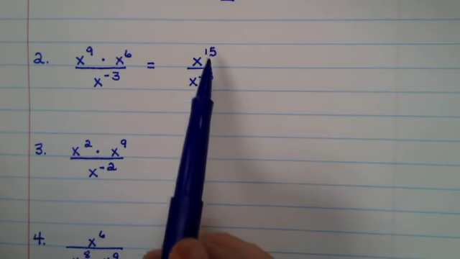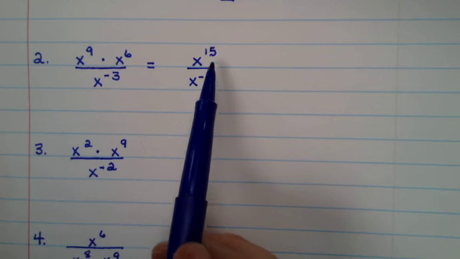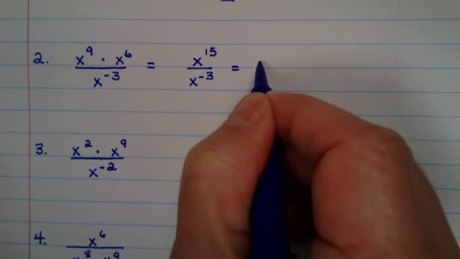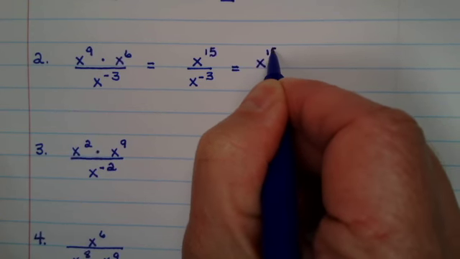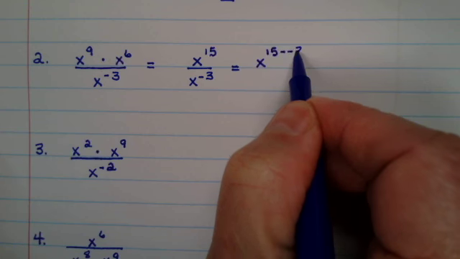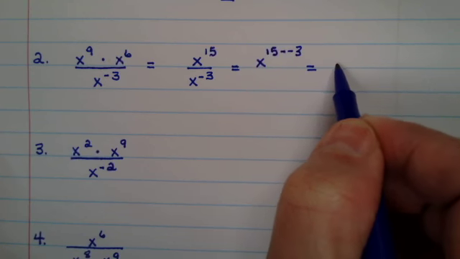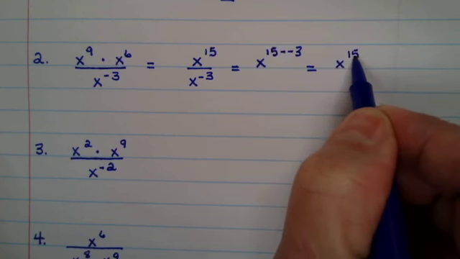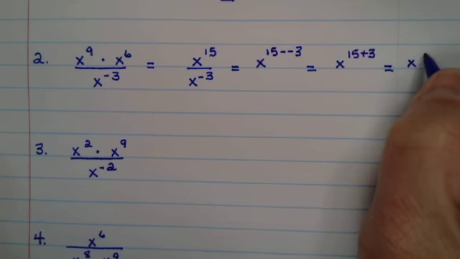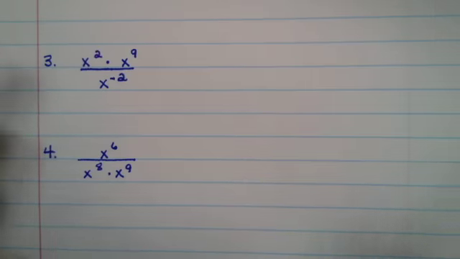Now I divide. What's my rule for dividing? When I divide, I'm supposed to subtract my exponents. So this is going to be x to the 15th power minus a negative 3. X to the 15th plus 3. 15 plus 3 is 18.